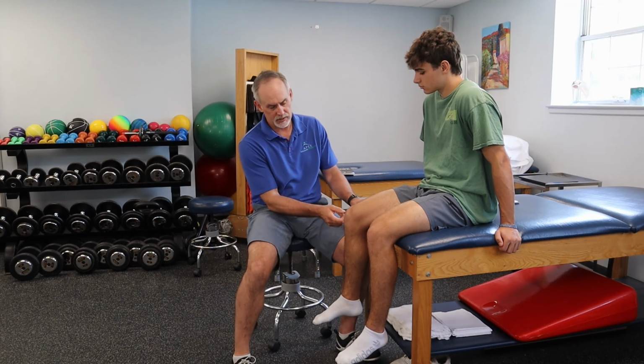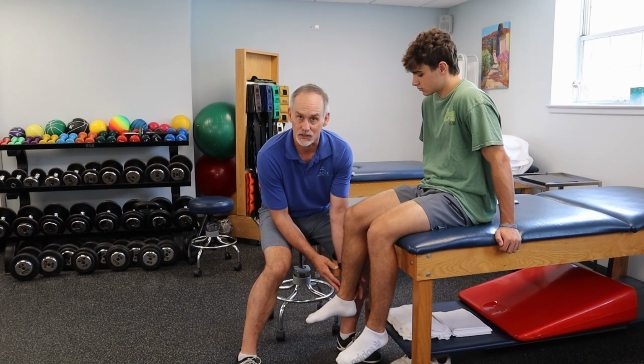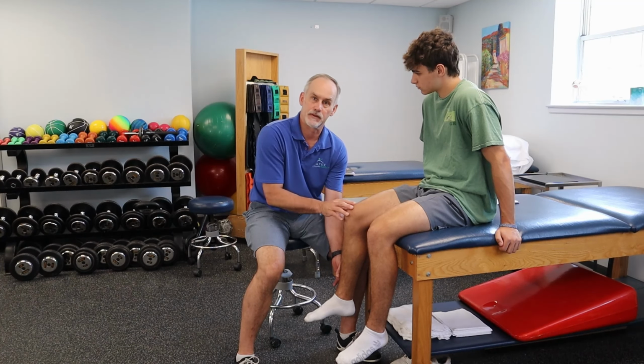We want to check their reflexes. This is called the patella tendon, this little tendon here. We'll just check their reflex here, and we'll check it at the Achilles here. That just corresponds to nerves coming from the lower back. Okay.